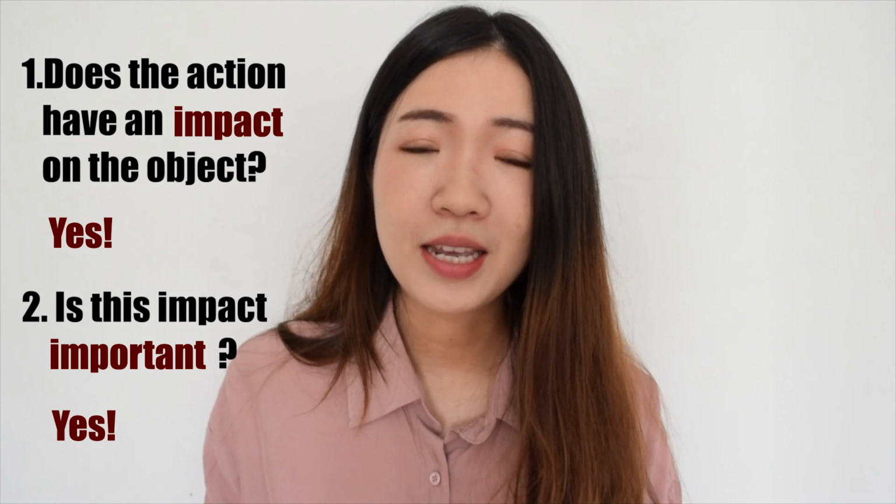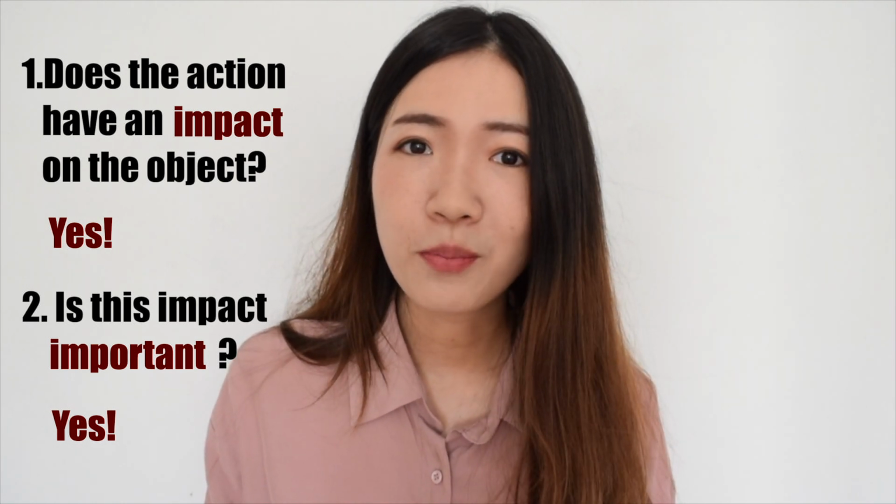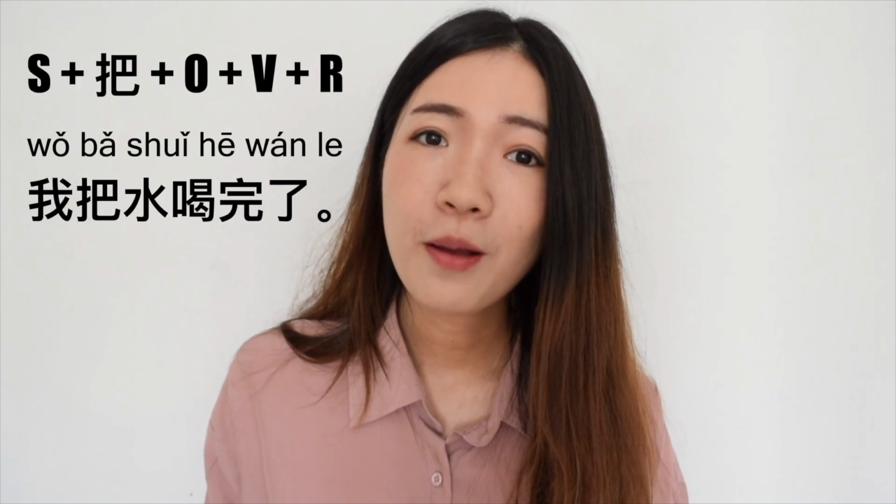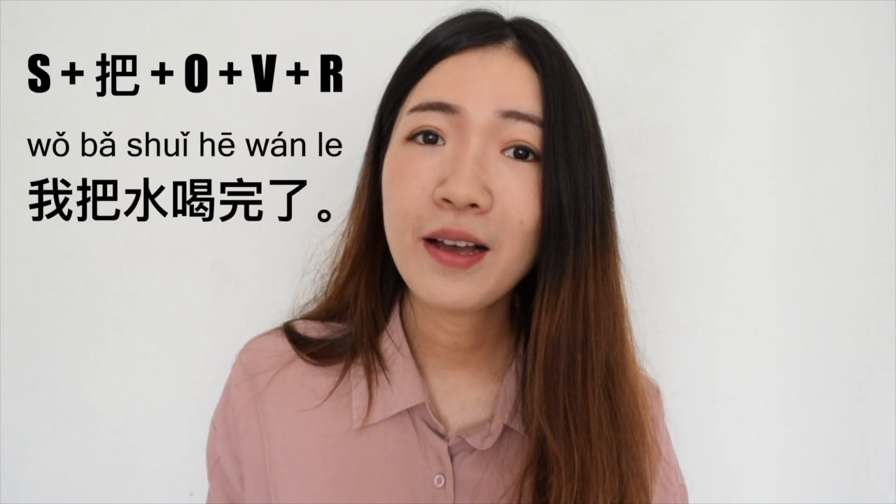Is the impact important? Of course it's important because there's no water left, so my brother has no water to drink. That's why I need to use 把 structure. 我把水喝完了. Another perfect example that comes to my mind is the famous Halloween videos.